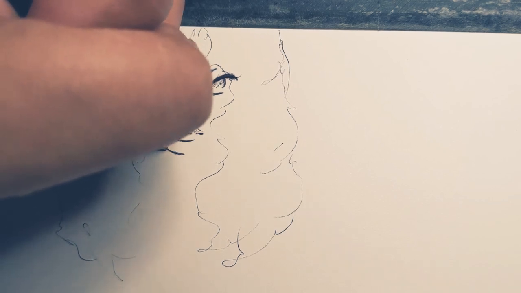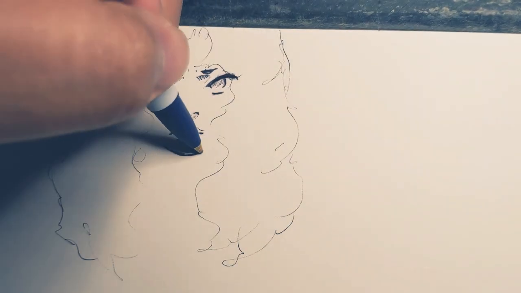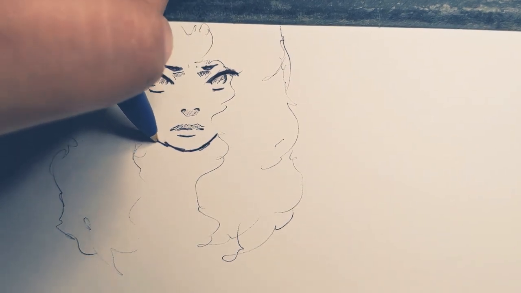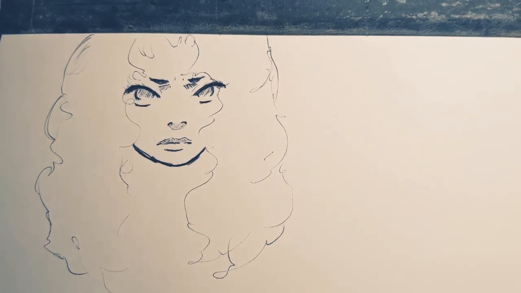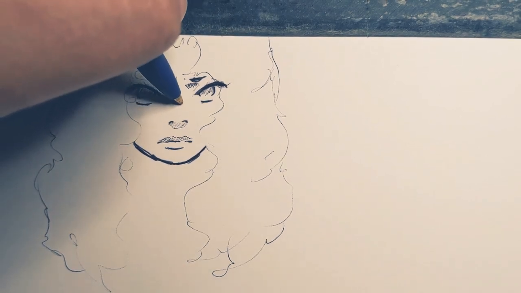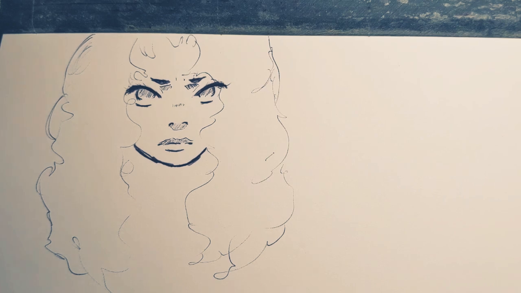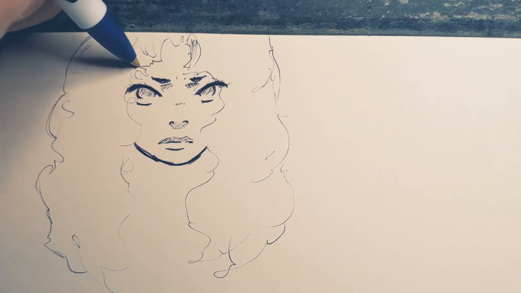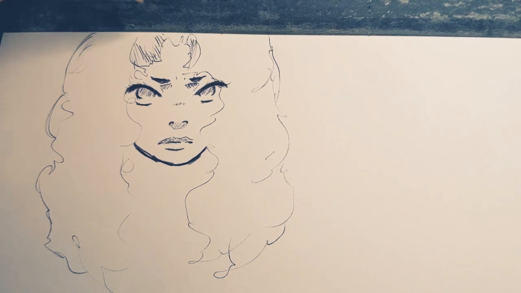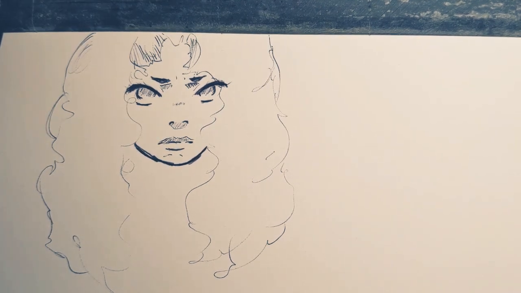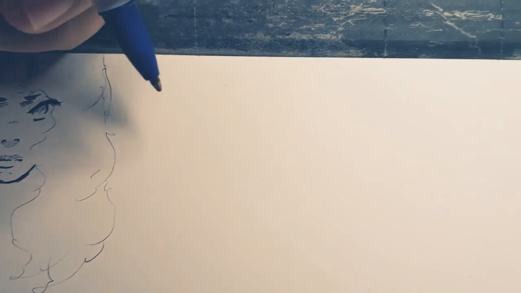And then we'll come down here to the chin. Just round it up into the cheek. There we go. And we'll just add a couple lines there. And honestly, that's pretty much it for this doodle. I think that was a good warm-up. Something like that. So now we can get into the next drawing.